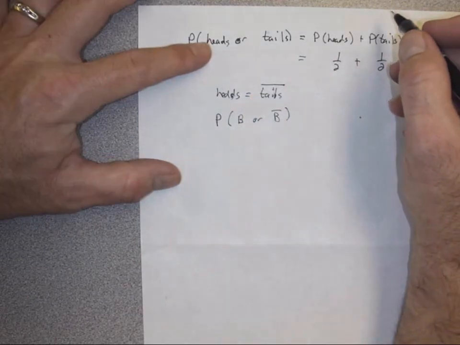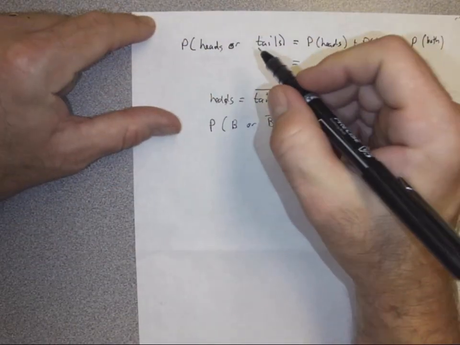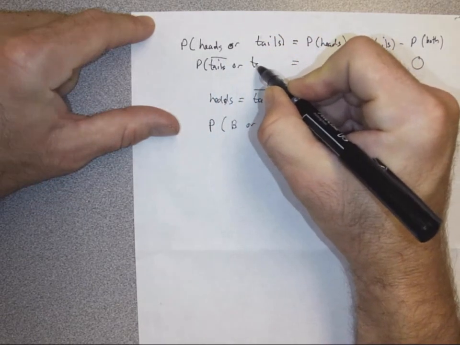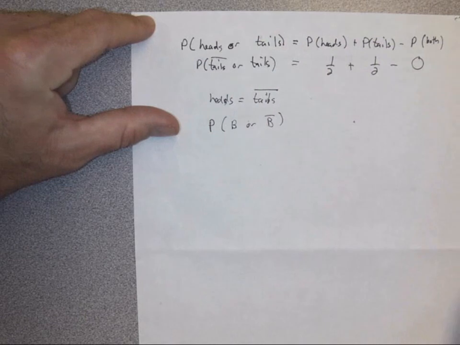I know I kind of have it backwards, but this is the same thing as tails complement or tails. You guys agree? Because heads is tails complement. Complement being the other one. I hope that is kind of clear.